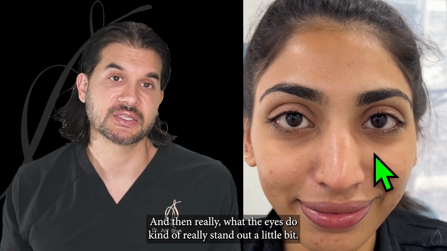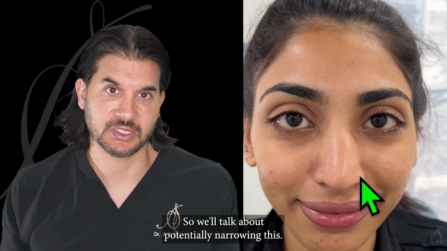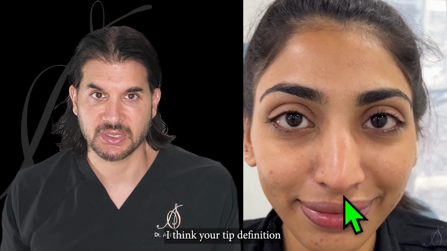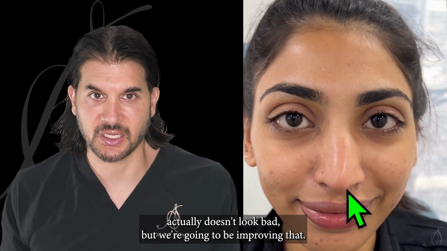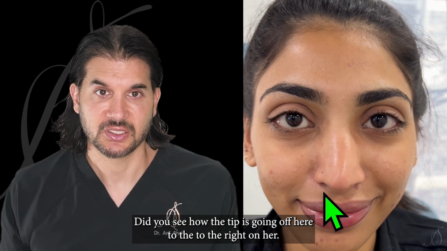And then we really want the eyes to kind of really stand out a little bit. So we'll talk about potentially narrowing this. I think her tip definition actually doesn't look bad, but we're going to be improving that. And you can see how the tip is going off here to the right on her.